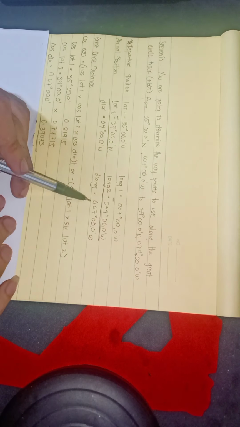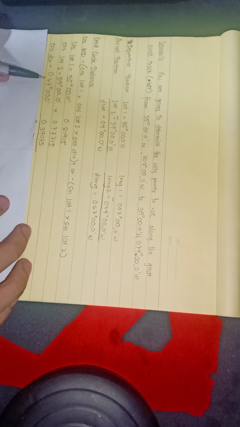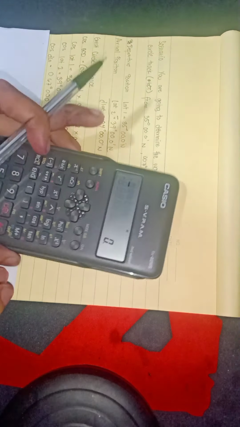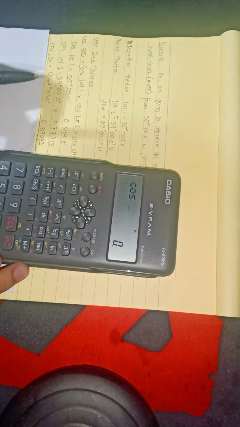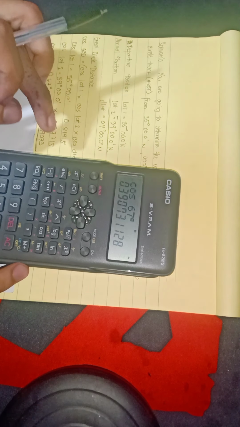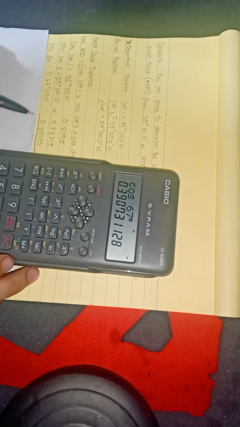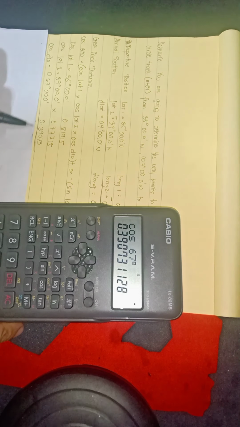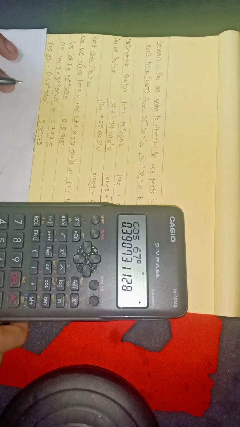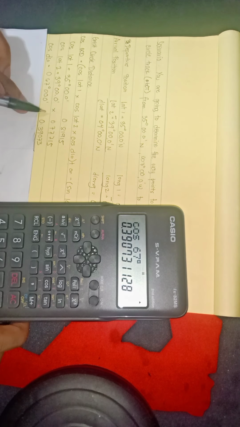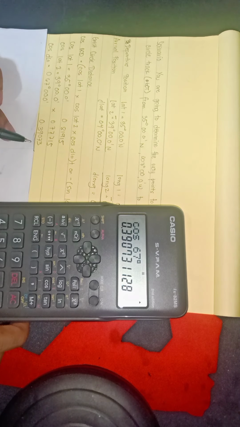And then we will get the cosine D-long, which is 67 degrees. Get the calculator and type cosine D-long, which is 67 degrees, and it equals 0.39073. So the equivalent of D-long 67 degrees is 0.39073.